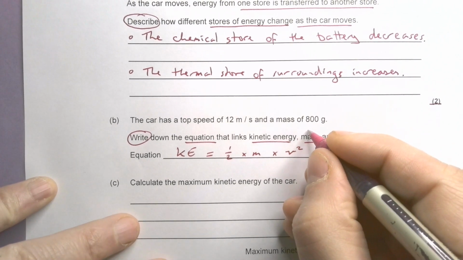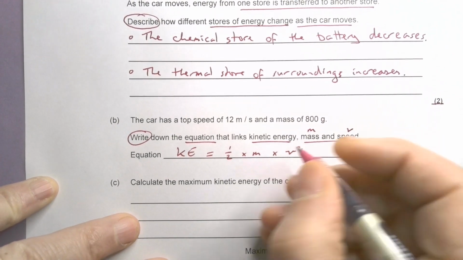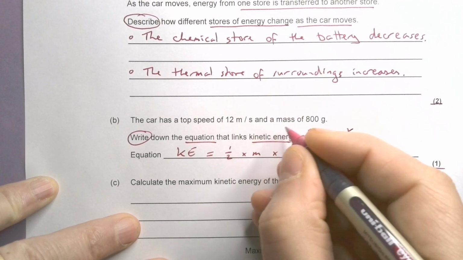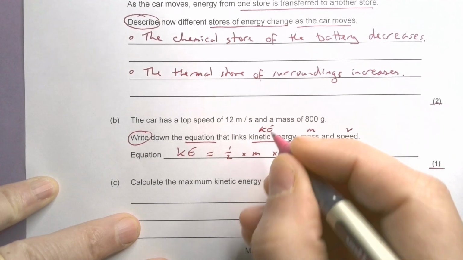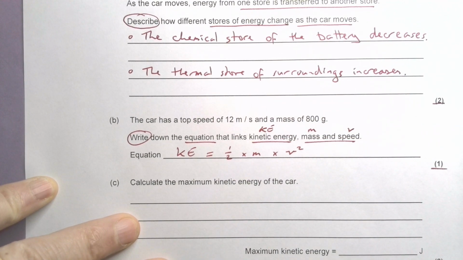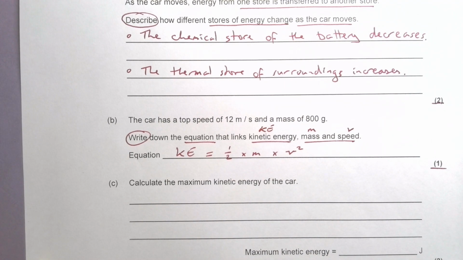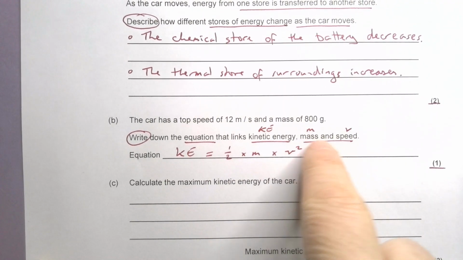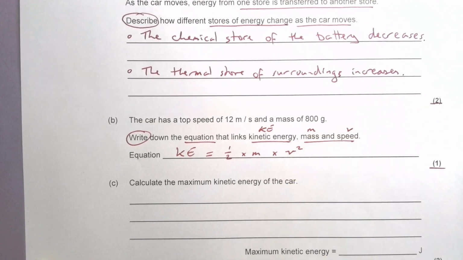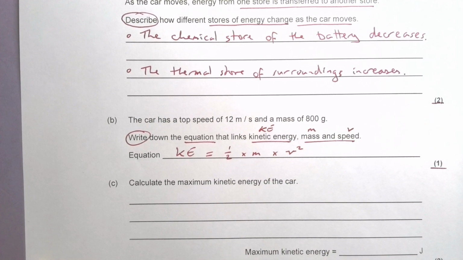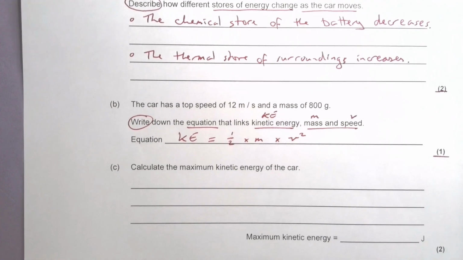If you want to make sure the examiner knew that you knew what each of these things was, if you wrote symbols, you could write them above like that. That's absolutely fine. If you use different symbols, that's no problem, so long as it's clear what you're meaning. So don't go making up new symbols, calling mass X or anything else like that. Speed as an S would be fine. If you're unsure, write it out in full in words.